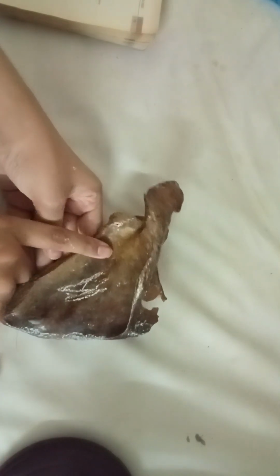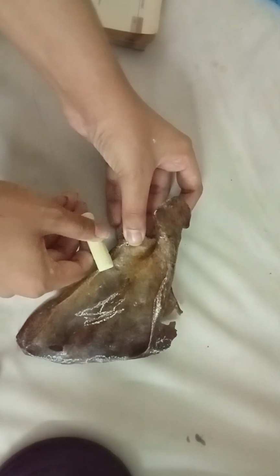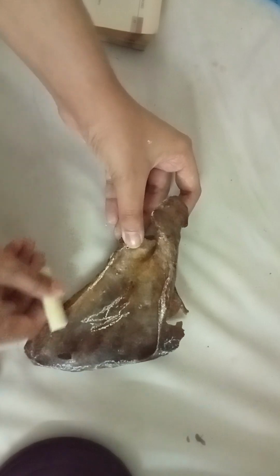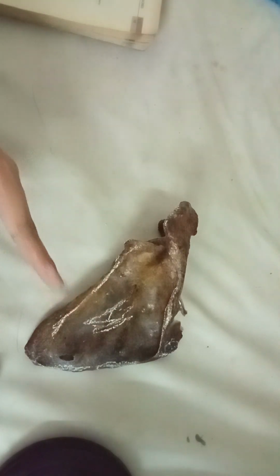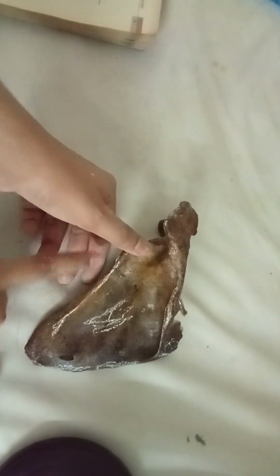Then on the lateral border we have teres minor and teres major. The teres minor originates in slips, and between the slips is the circumflex scapular artery. Teres minor is inserted on the humerus, and teres major is inserted on the medial lip of the intertubercular sulcus of the humerus.